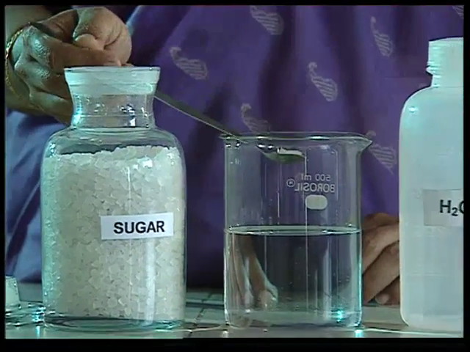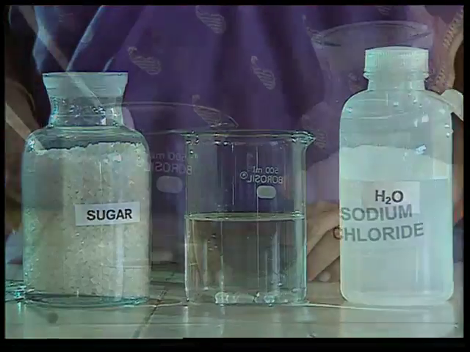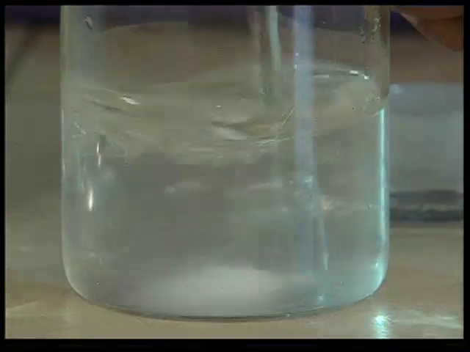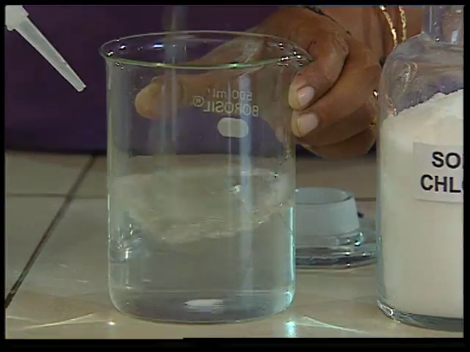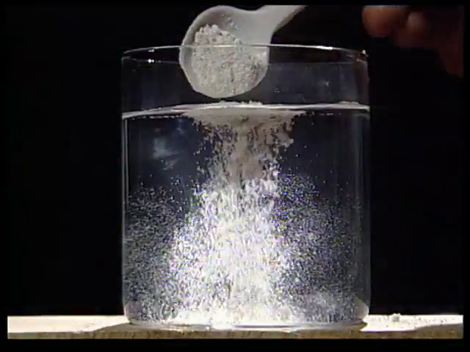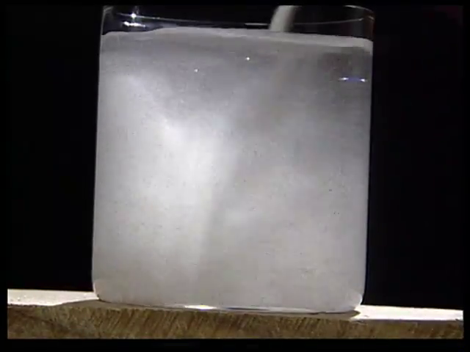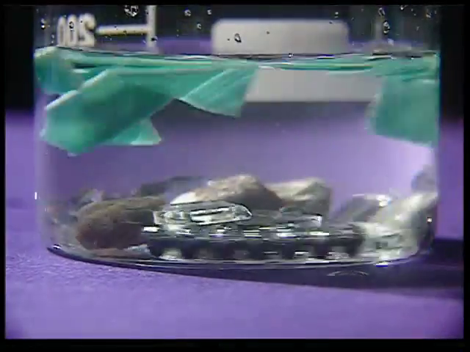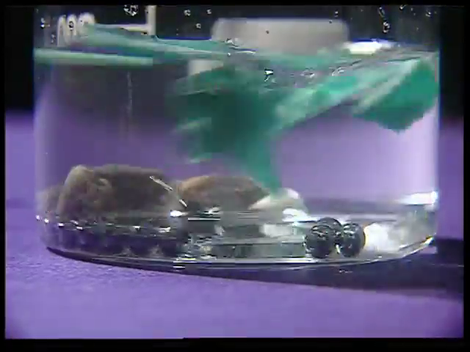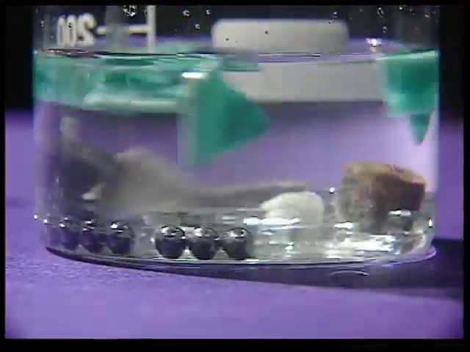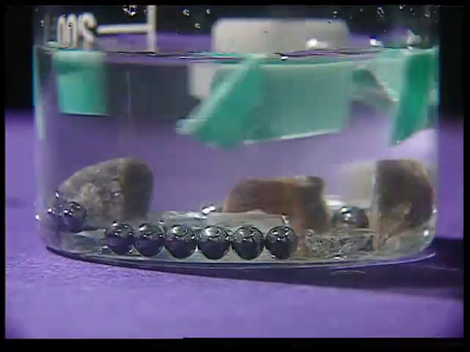Some, like sugar or common salt, dissolve readily and completely. Some, like chalk, only sparingly. Some substances dissolve to a very, very small extent. So much so, we can say they do not dissolve in water at all.